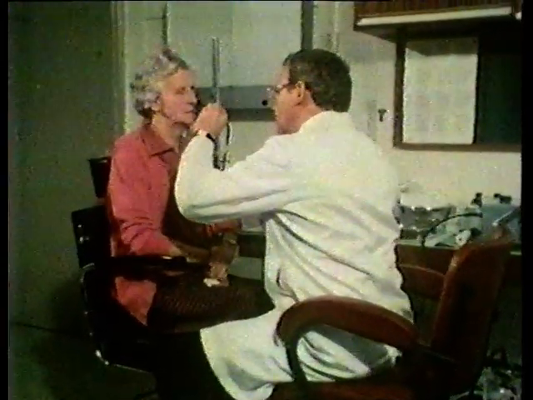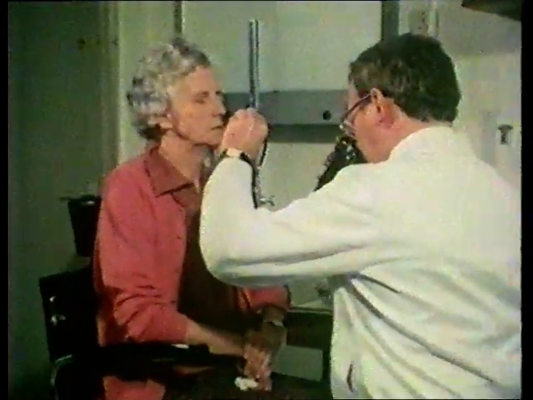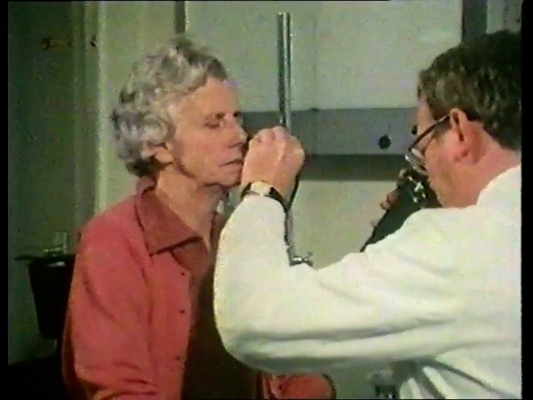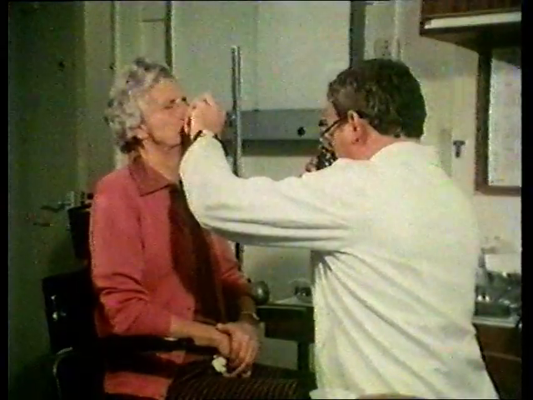This lady's larynx is being examined. The probe's passed up her nose and down into her throat. The doctor can move it around and get good, clear views. These are her vocal cords. Vibration of these produces the sounds of speech. Looking further down towards the entrances to her lungs. Using instruments like this, many different parts of the body can be examined.